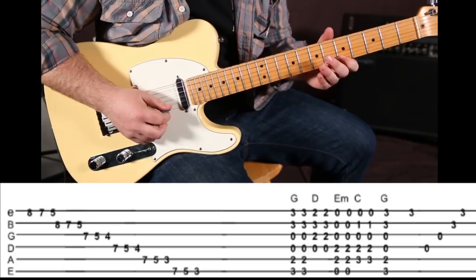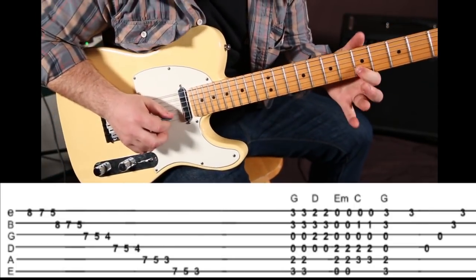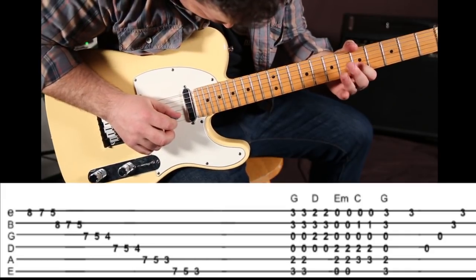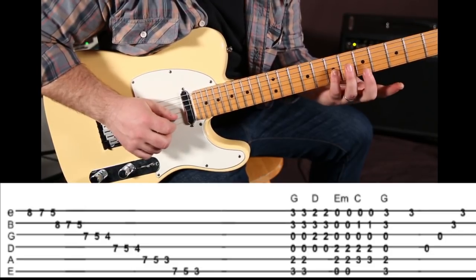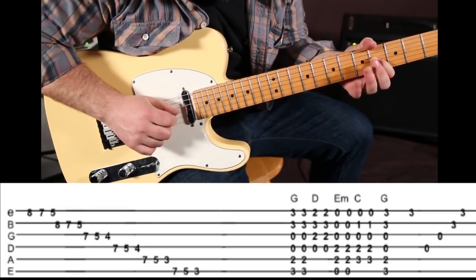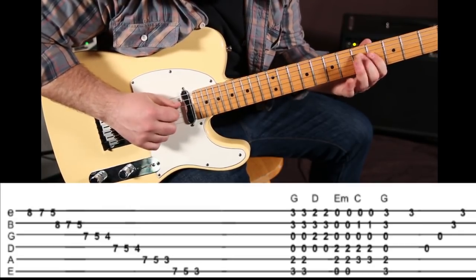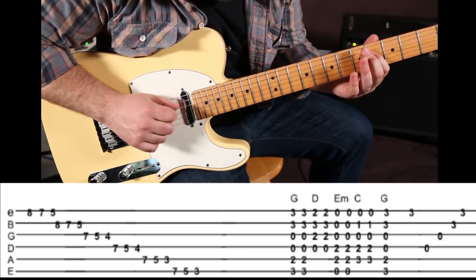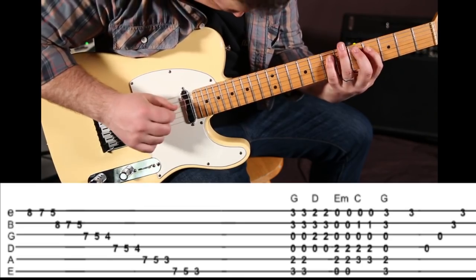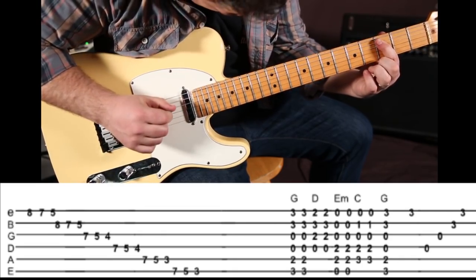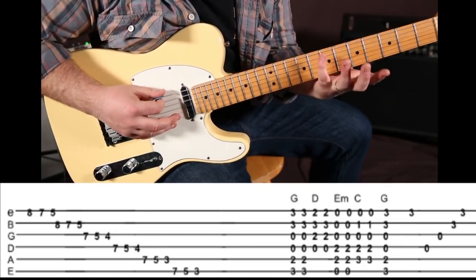The next passage is the same thing, but on the next string. So, 8, 7, 5. Then 7, 5, 4, we're going to figure out, I'm going to put my pinky here. And then the next string, same thing. Now look at the next string. The A string is 7, 5, 3. Then finally, that last string is 7-5-3 as well.